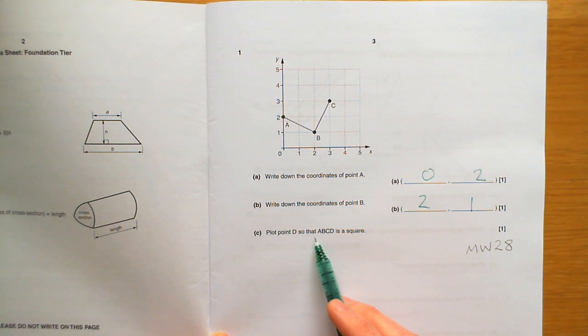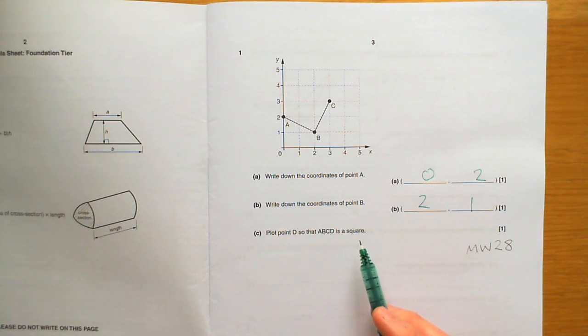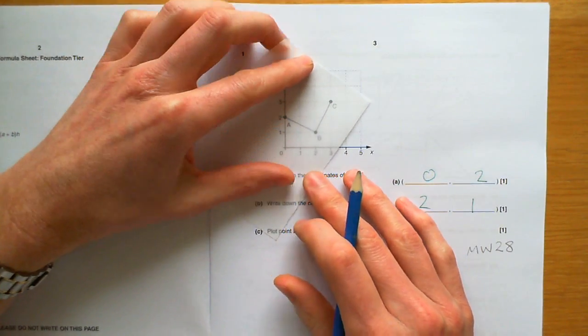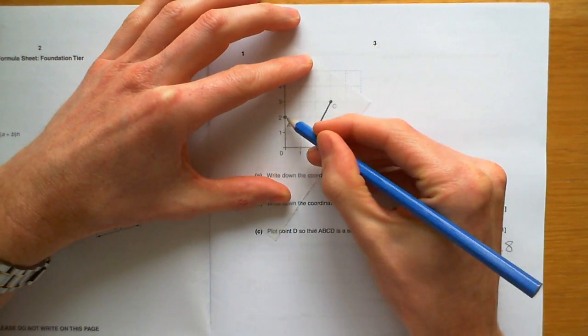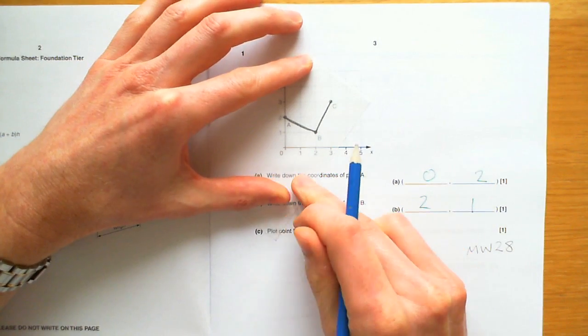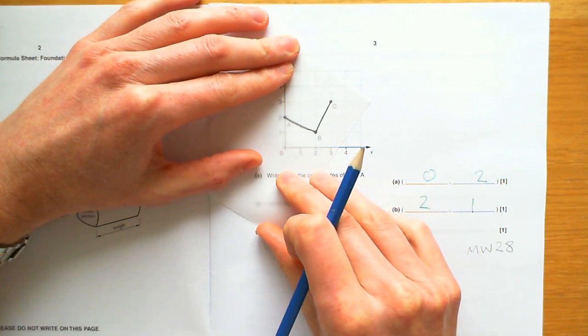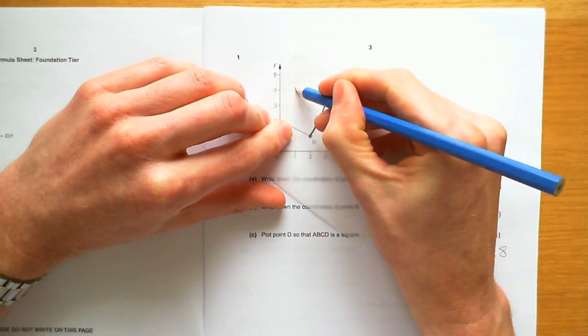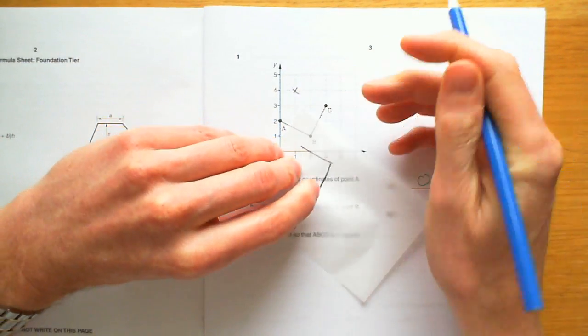Plot point D so that ABCD is a square. A little trick to help you with this one. Some of you will know where it is straight away. But very quickly, I just sketch that shape. Because the square has rotational symmetry and also reflectional symmetry, you just spin that round now. There you go, that's where the other side will be.